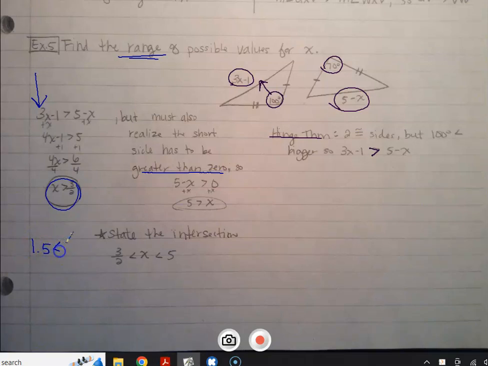But for a range, do you remember from Algebra 1, you had to have that compound conjunction? It could be anywhere from here to here. So in order to get that range, we need the upper value.